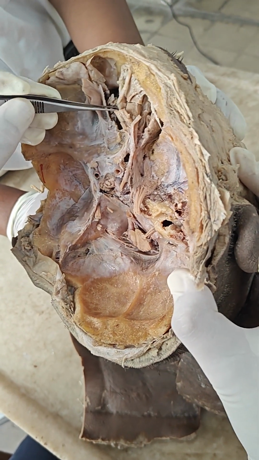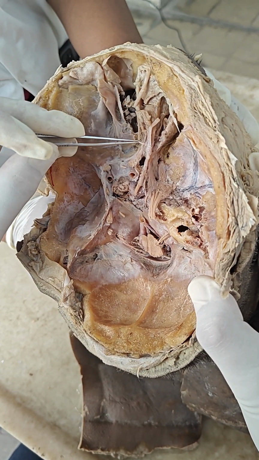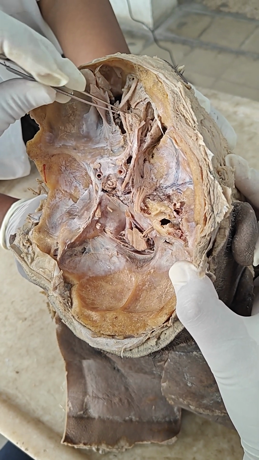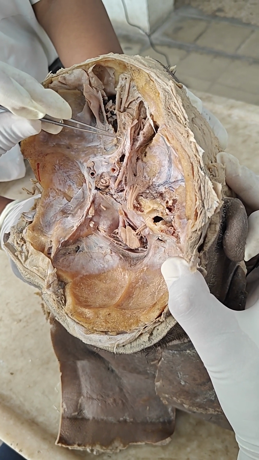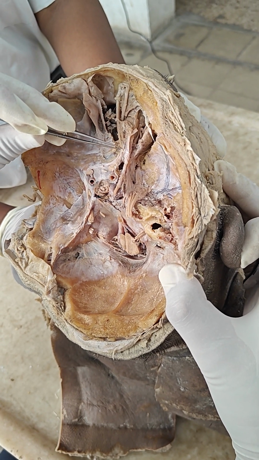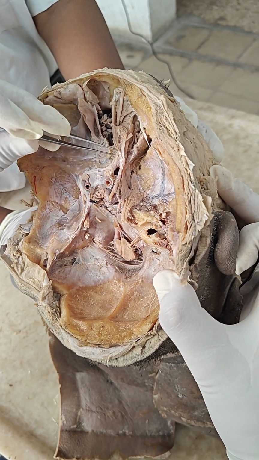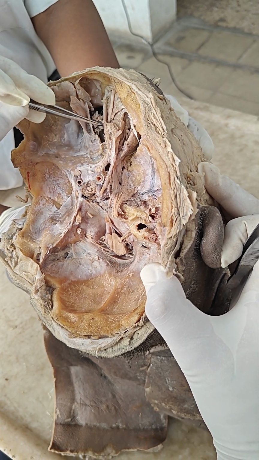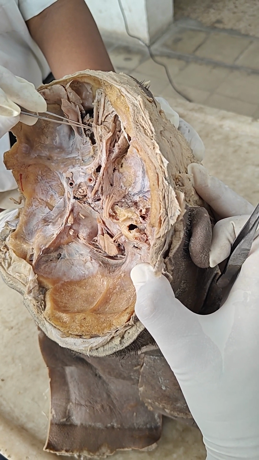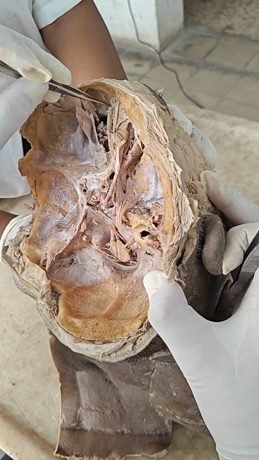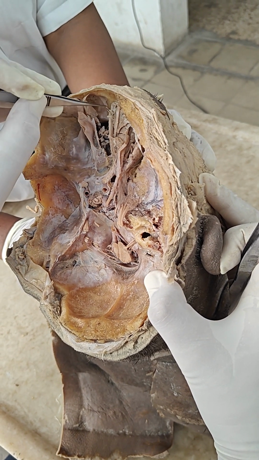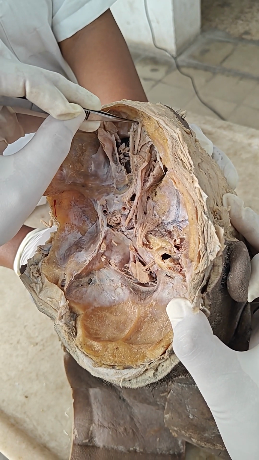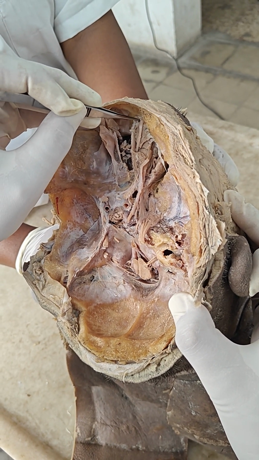Here you can see this is the superior oblique muscle, which is supplied by the fourth nerve, the trochlear nerve. The fourth nerve crosses from lateral to medial side, and it supplies the superior oblique muscle directly. Anteriorly, this muscle makes a pulley and turns from medial to lateral side, and it is inserted on the sclera.